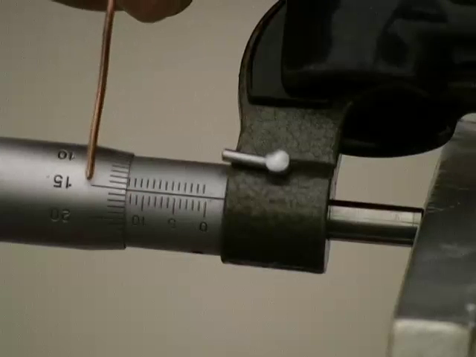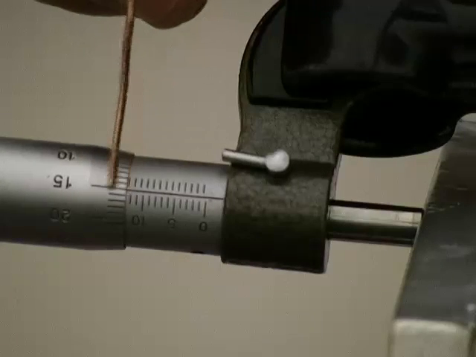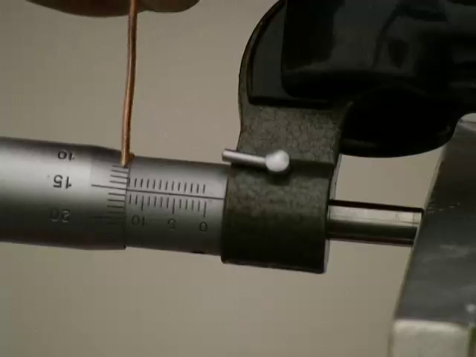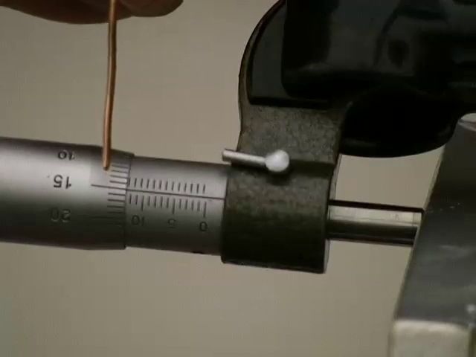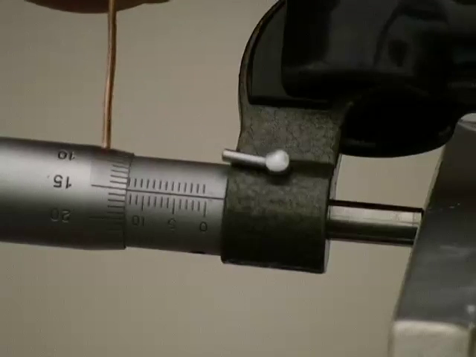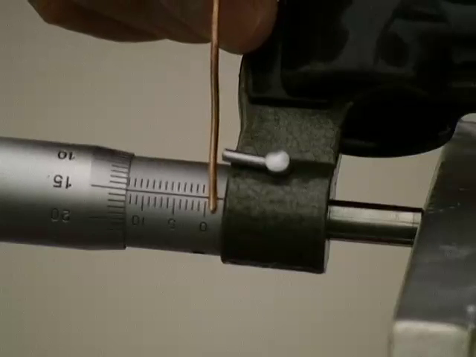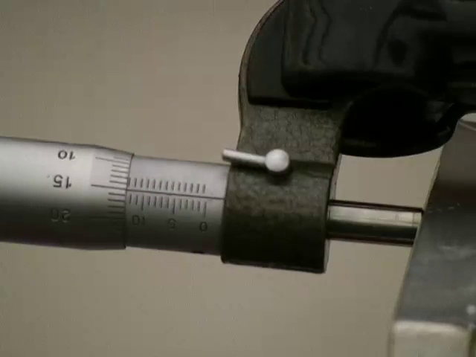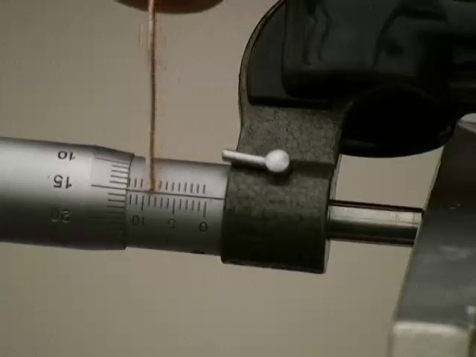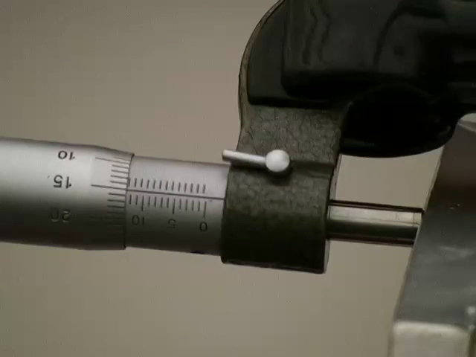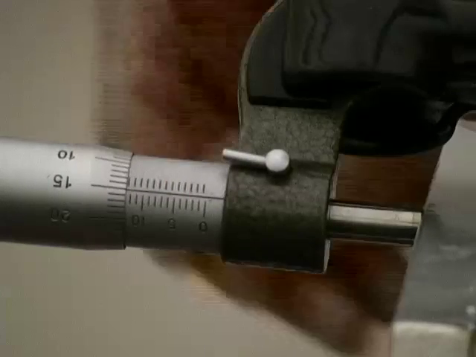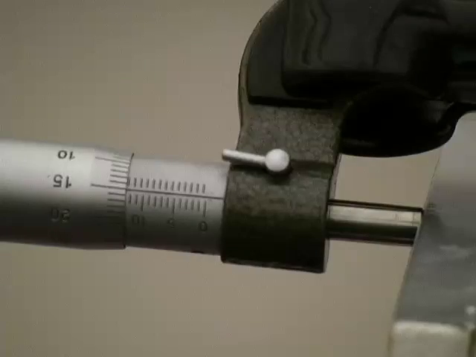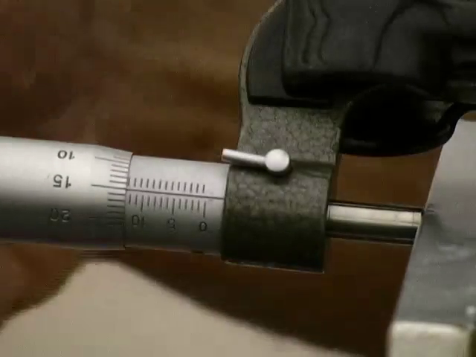And the round scale reading is 15. 15 times 0.01 is 0.15. So the actual reading is 12.5 plus 0.15. That is 12.65 millimeter. Is that the reading? 12.65 millimeter. Okay, the next ones you need to read on your own.